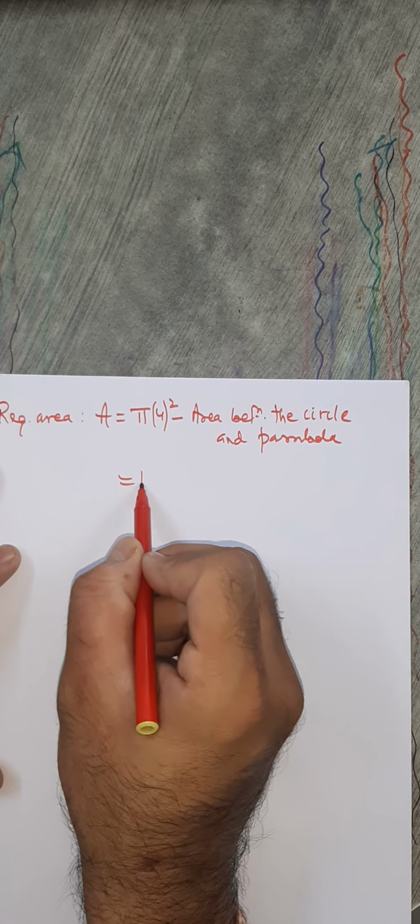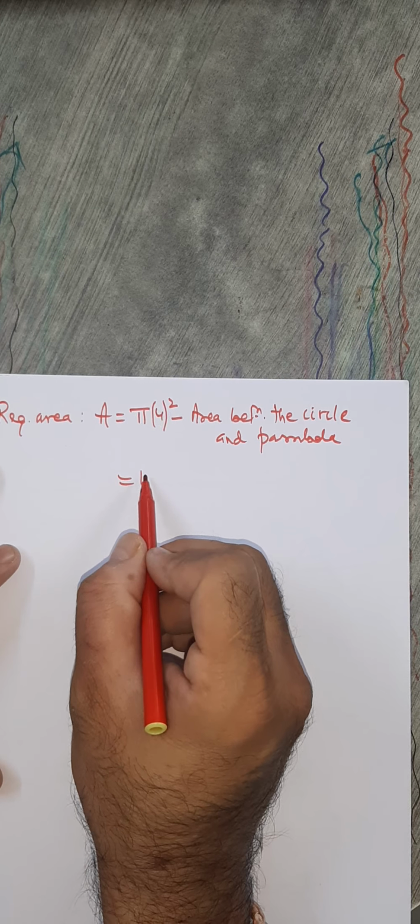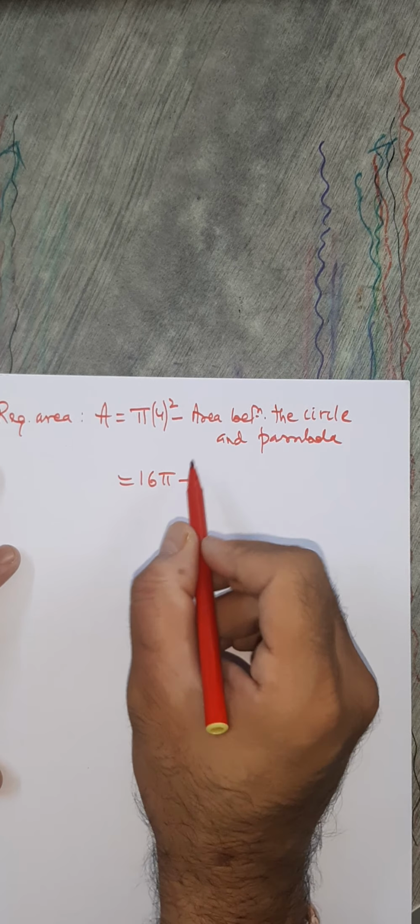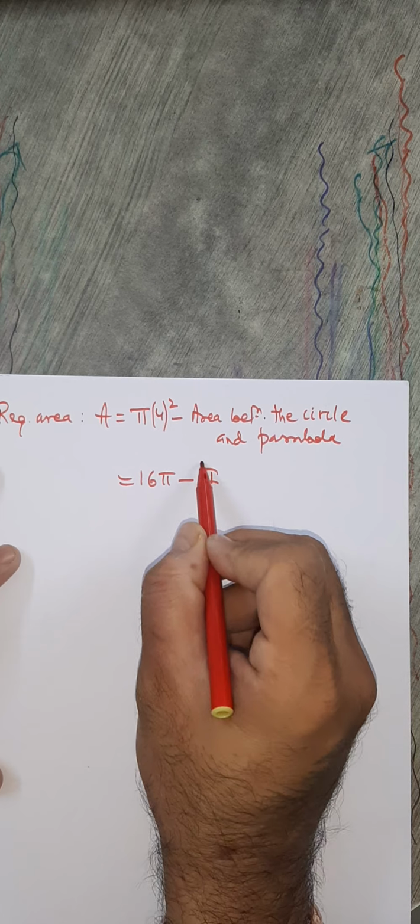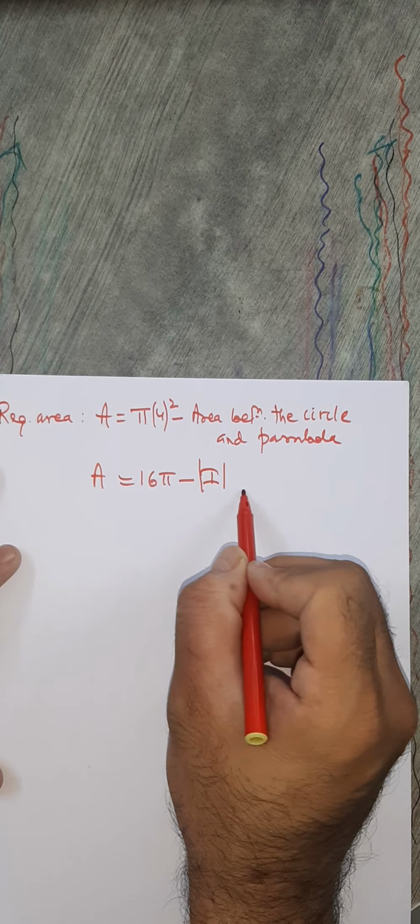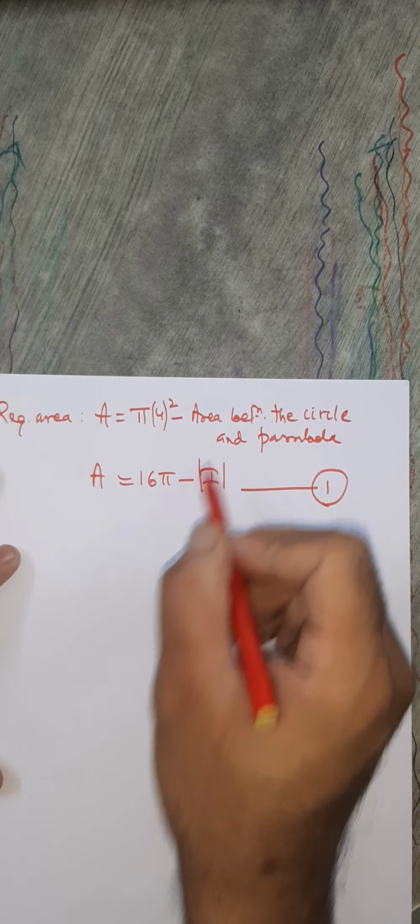Okay, so this is just how much? 16 pi minus, let me call this I or modulus I. We call this equation number 1. We get I and we place it here and simplify. Okay, I'm sure you can do it.